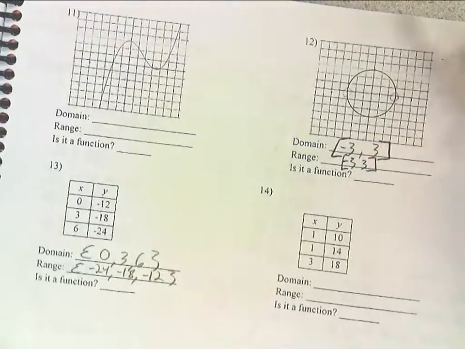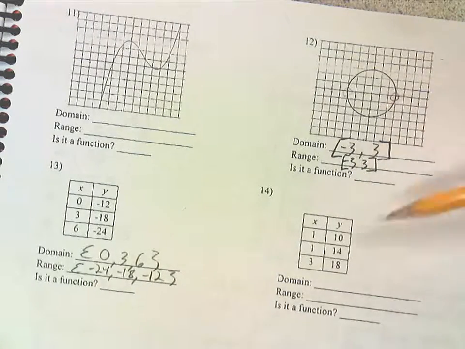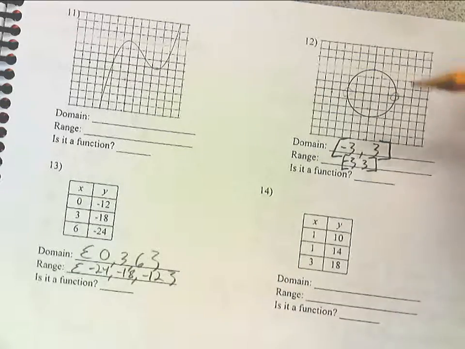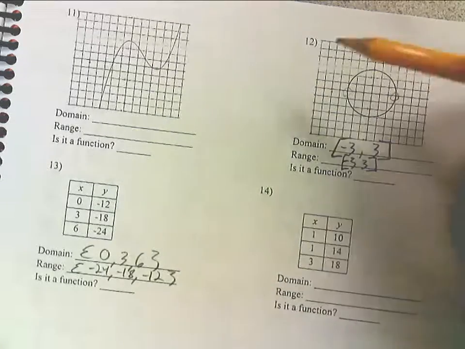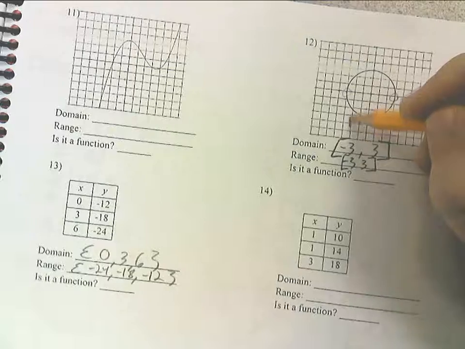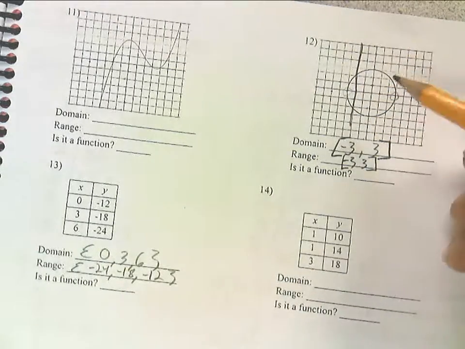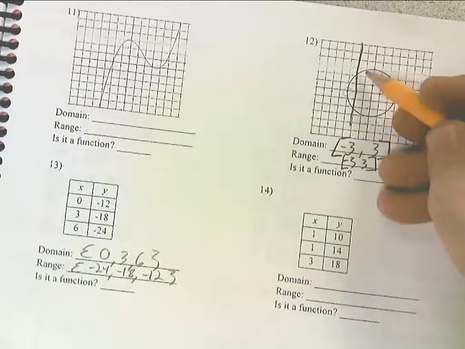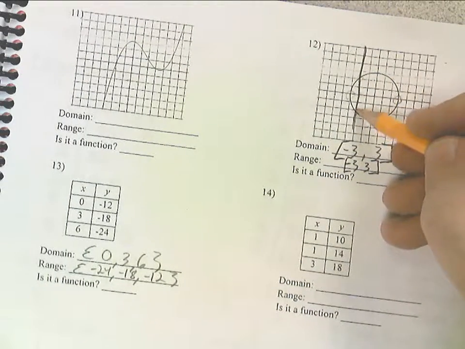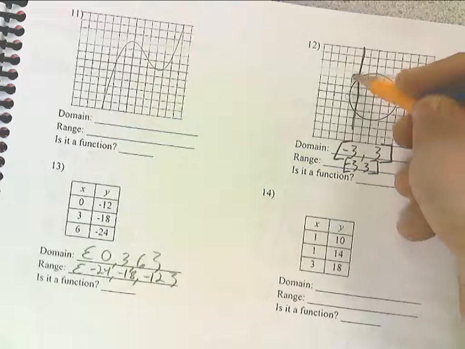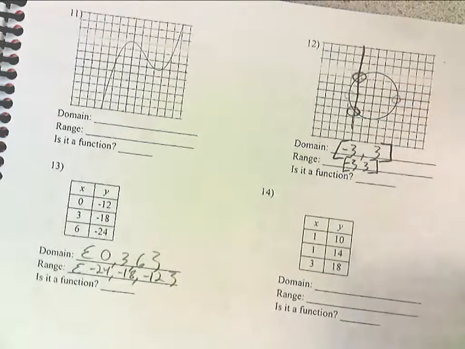But with the graph, to determine whether this is a function, we don't have any points to look for repeating x values, so what we do with the graph is what we call the vertical line test. If we can draw a vertical line, and it hits the graph more than once, that means that at that x value, there are two outputs, or two y values. So like right here it hit, and right there it hit, that means this is not a function.